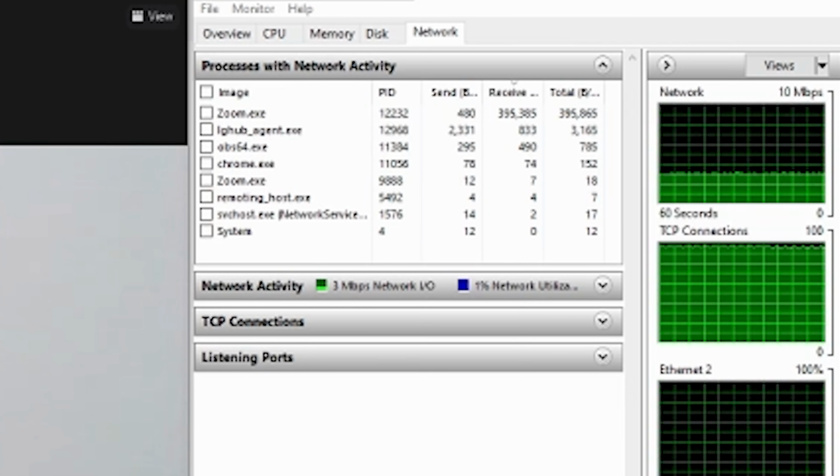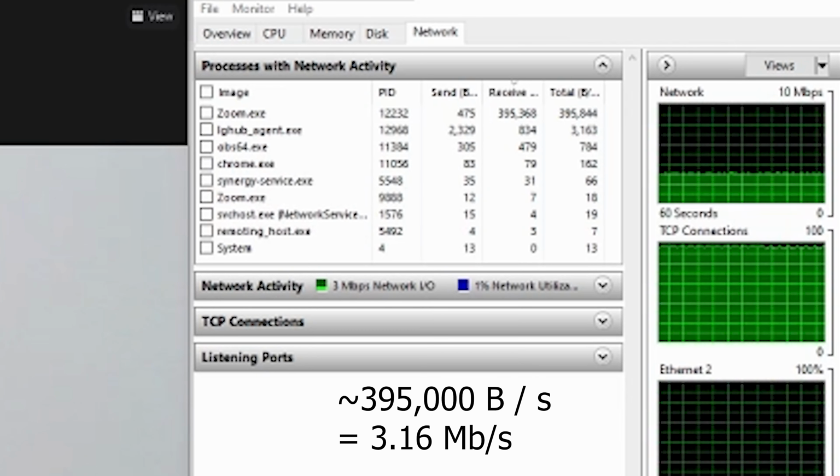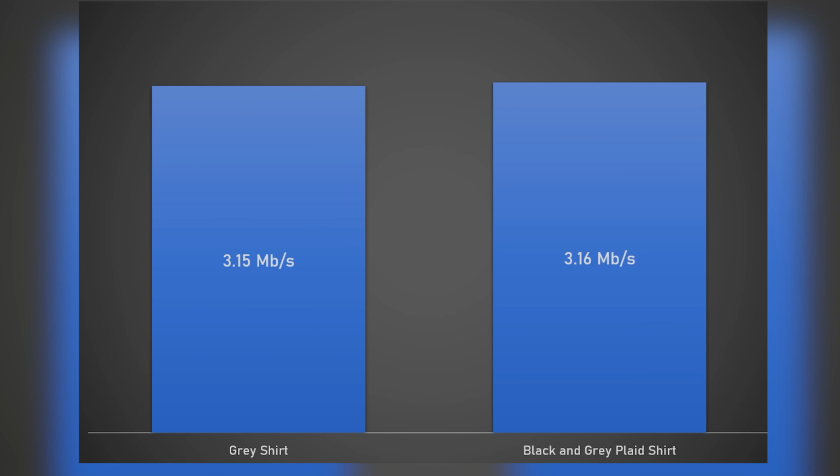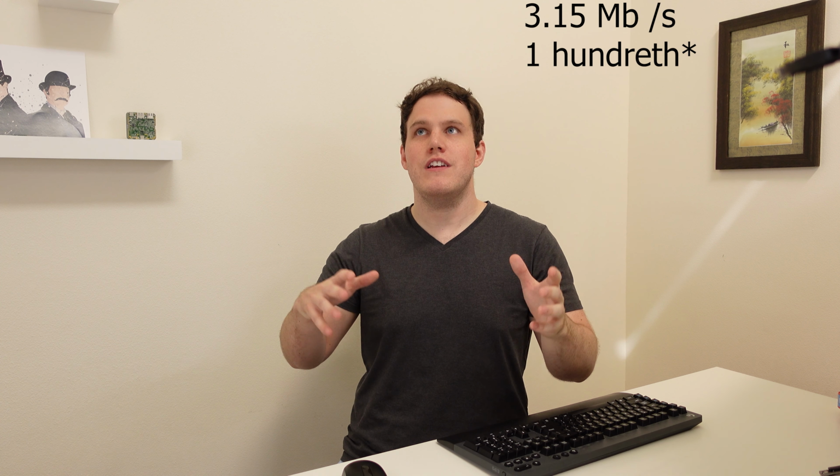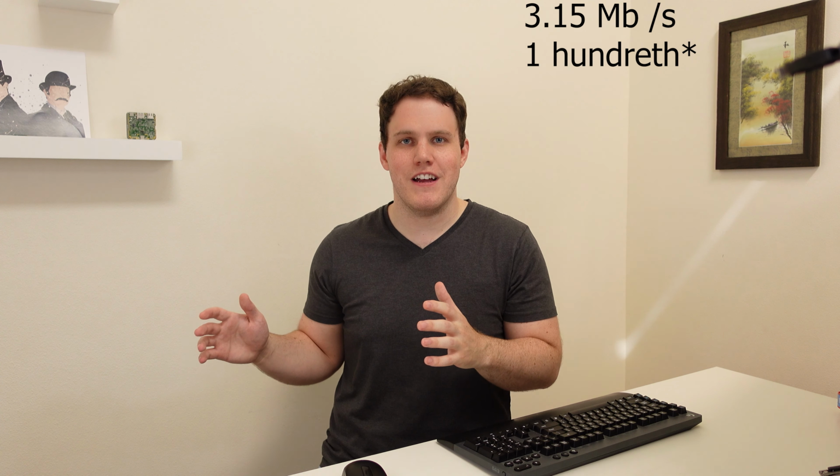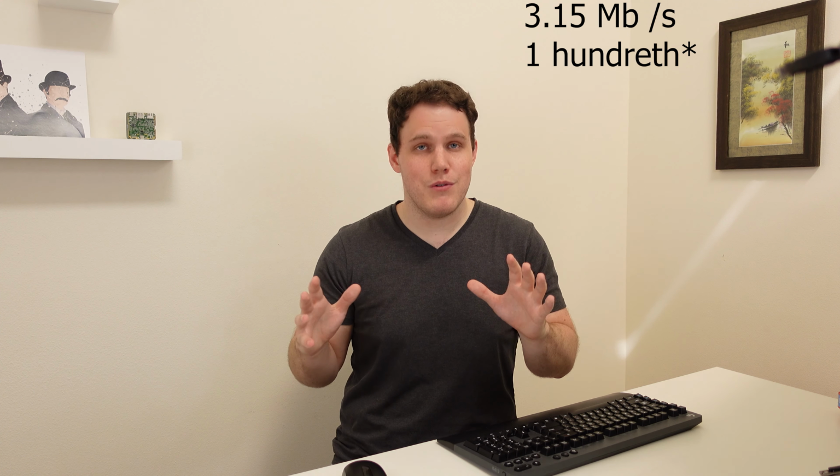And the result? Yeah, a little bit more. I got 3.16 megabits per second compared to the 3.14 from before, so only 0.02 of a megabit per second higher, which is not really significant. But after some time of stabilizing between the two, it was quite consistently higher than the plain gray shirt. So a difference.